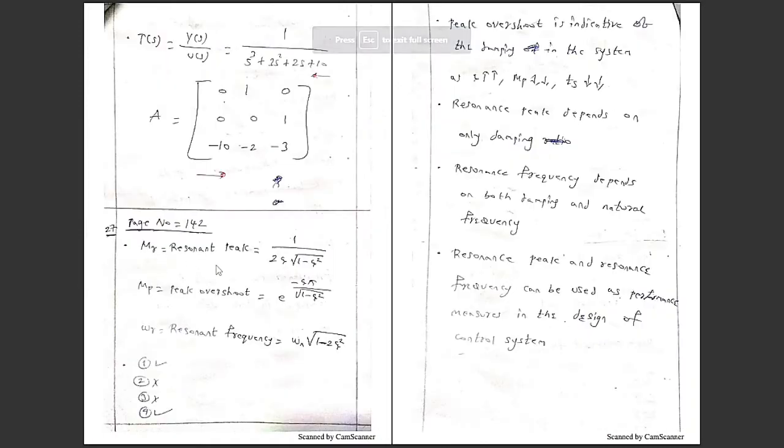So you can see clearly here, MR is called the resonance peak. Its value is equal to 1 by 2 zeta root over 1 minus zeta square. Now, what is MP? MP is called the peak overshoot. Peak overshoot is e to the power of minus zeta pi by root over 1 minus zeta square. Then what is the resonance frequency? Omega r is called the resonance frequency, which is equal to omega n into root over 1 minus 2 zeta square.